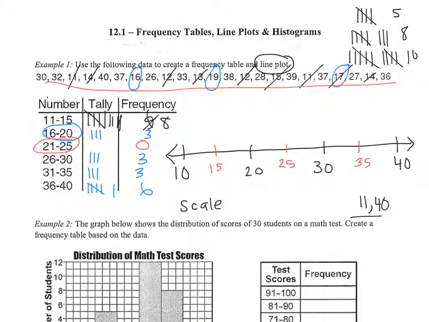Now I'm going to take each of these numbers and mark them as X's where they are on the number line. So 30 would be right here. 32 would be right here. 11, 14, 40.